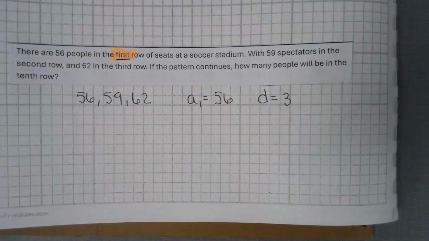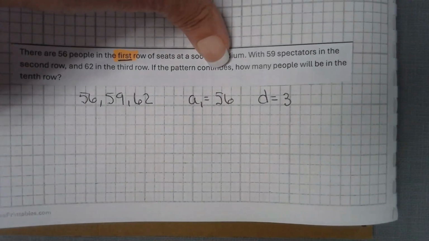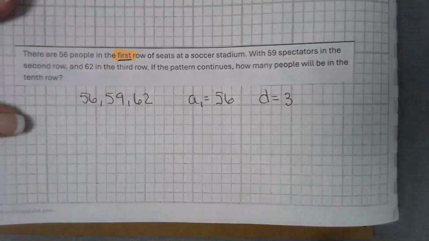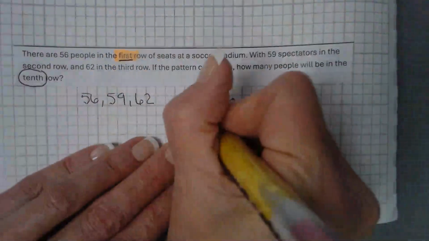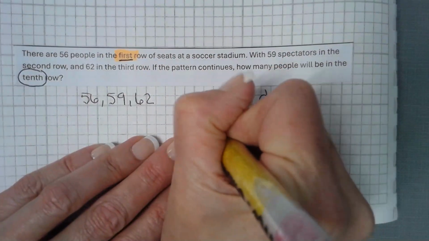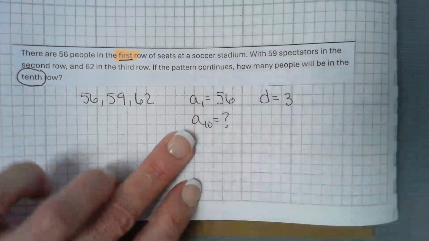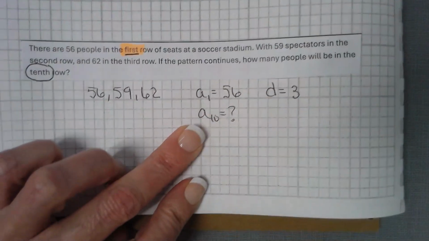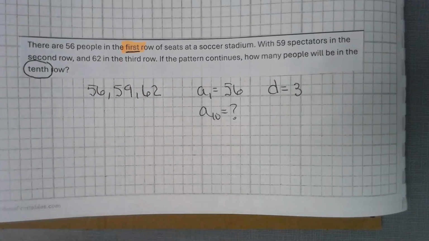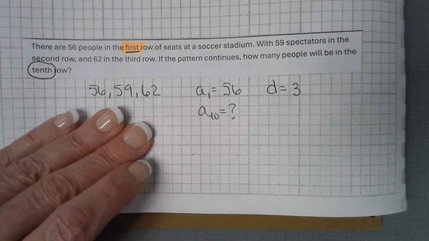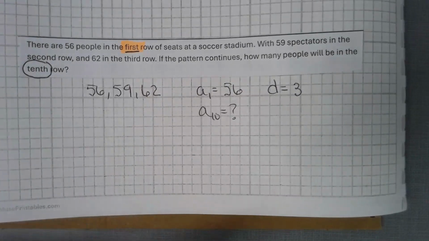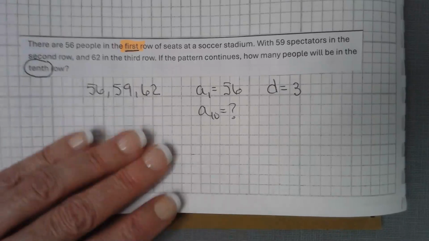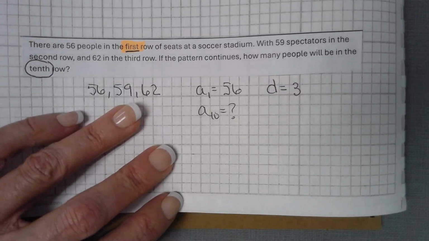Okay, now let's go on to see what it's asking us. If the pattern continues, how many people will there be in the 10th row? It is asking us for the value of the 10th term. That is what it's asking. Okay, now, can we just keep adding 3? We sure can, but I'm going to go another step and we're going to write the equation and plug in. But I do realize you can add 3 until you get to the 10th term.